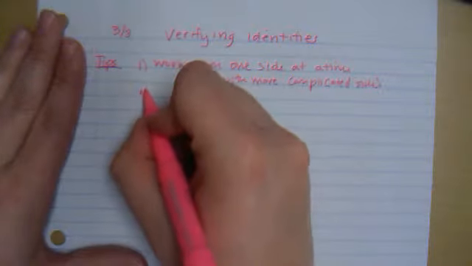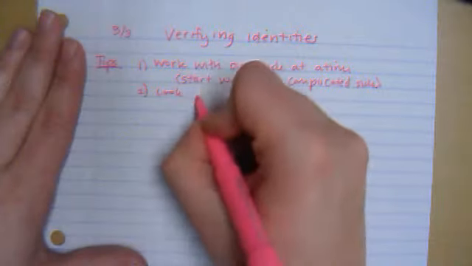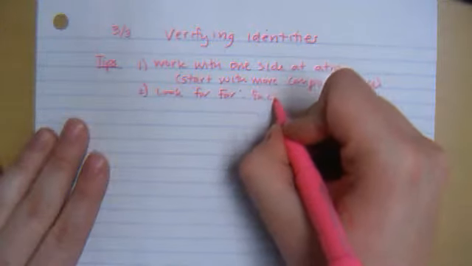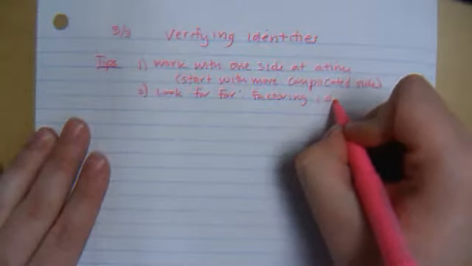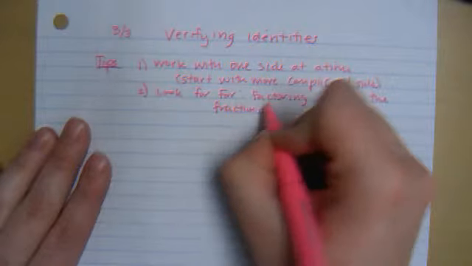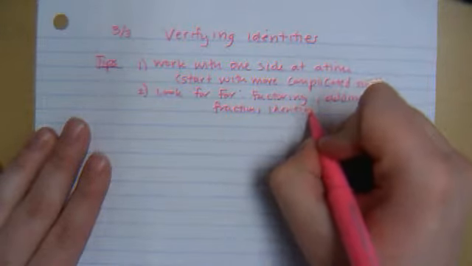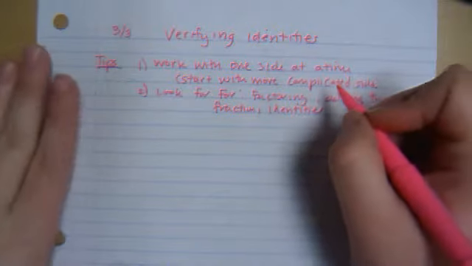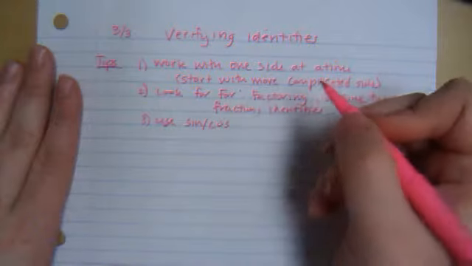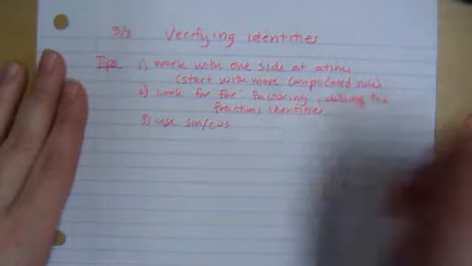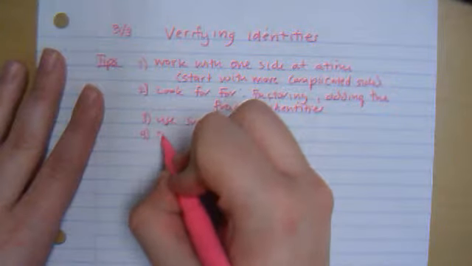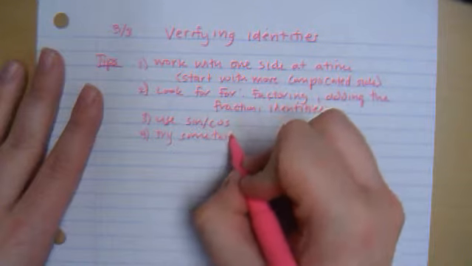Okay, the second one is look for any of these things. Look for factoring, adding the fractions, and any of the identities that we've talked about or any that are on that laminated page. Okay. 3, use sine and cosine. So like before, when you have sine and cosine, it's easier if you simplify it to that, because sine and cosine are the easiest ones to work with. And 4, just try something. Don't give up right away. And yes, that is a tip.